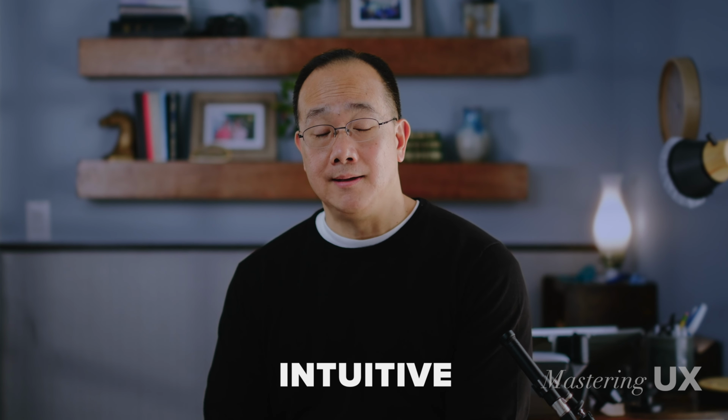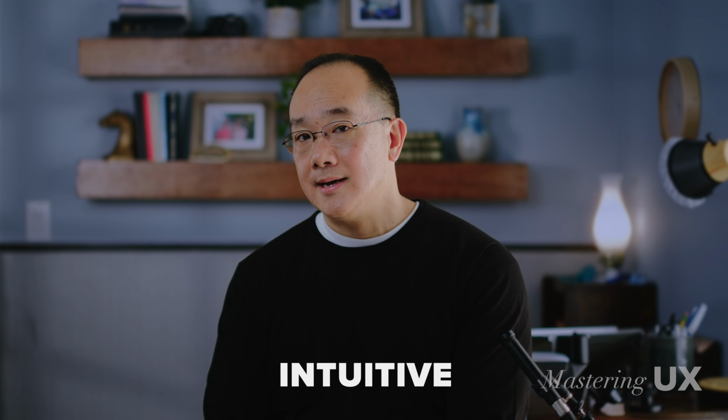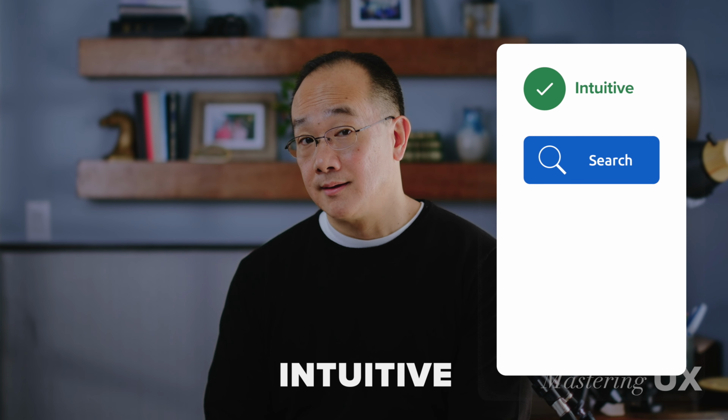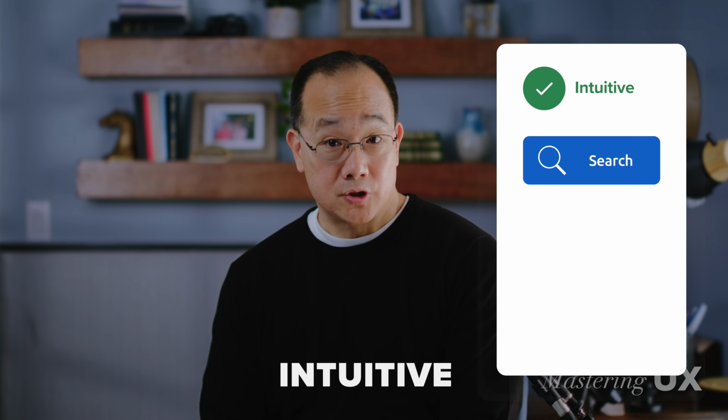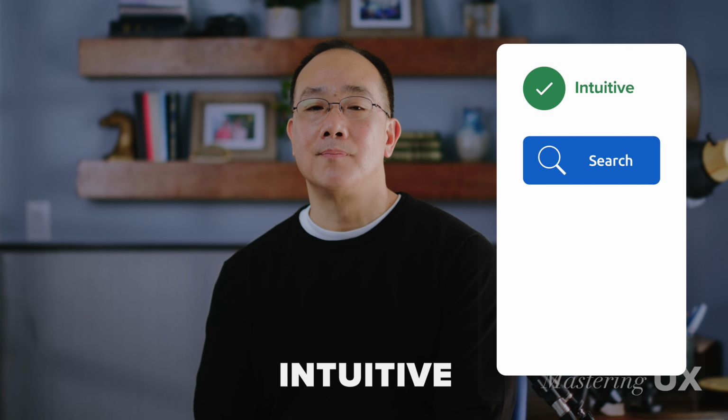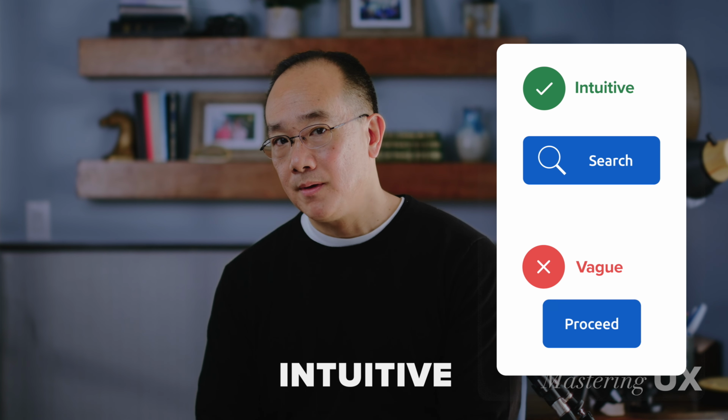Consistency. What I would say is to use consistent terminology across your site or your application. If you use the word cart in one place and you switch to basket in another, this can really throw off users. Labels should be intuitive. Labels should be something that's obvious. For example, if you're designing a search button, label it search instead of something like go or proceed.